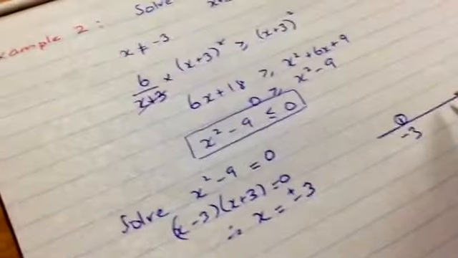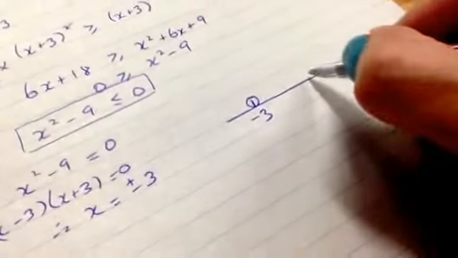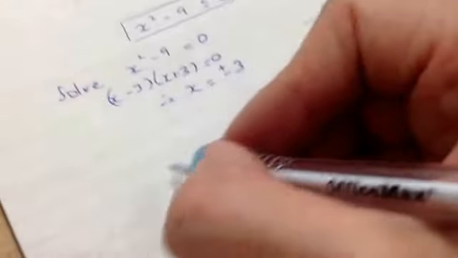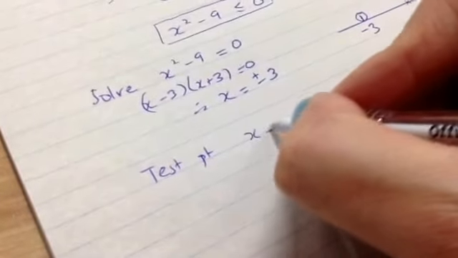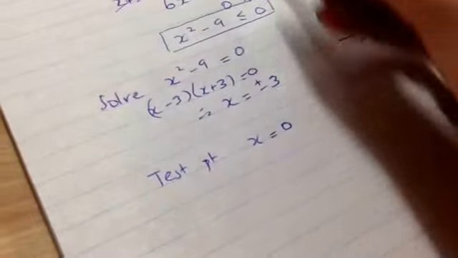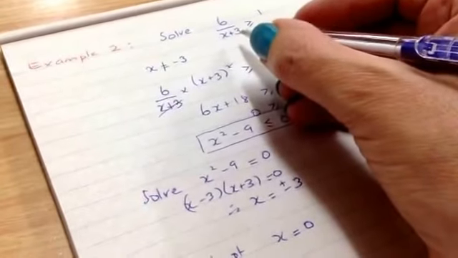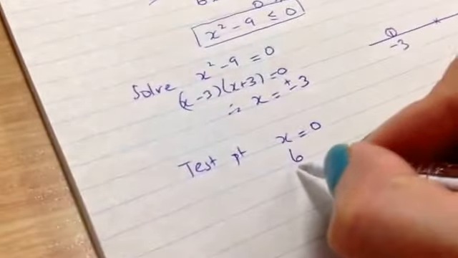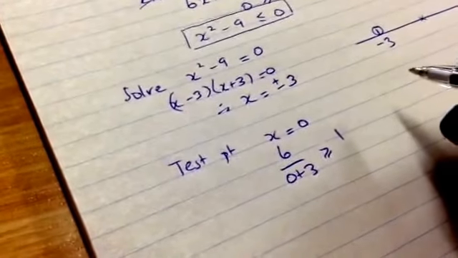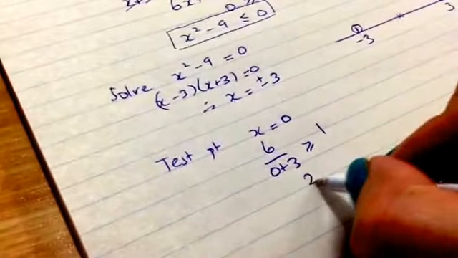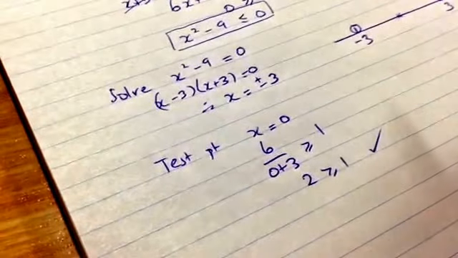Now we'll take a test point. I'll take a test point of 0, in the middle. So I'll simply write down test point x equals 0. Sub it into your original. So you get 6 over 0 plus 3 is greater than or equal to 1. Is that a true statement? Well, 6 on 3 is 2. 2 is greater than or equal to 1. That is true.